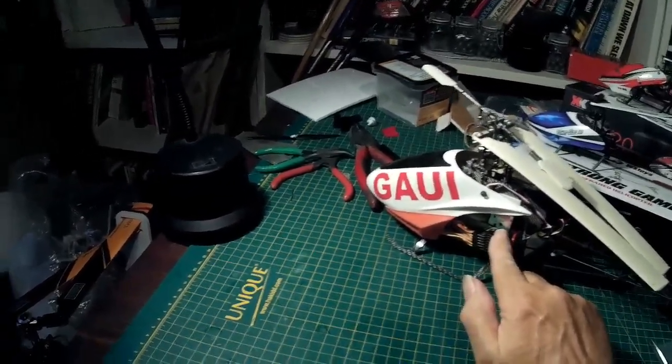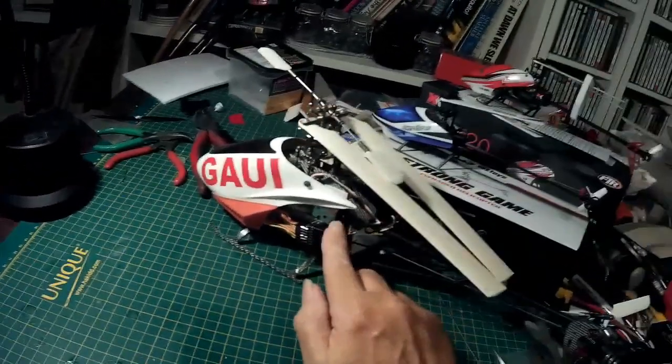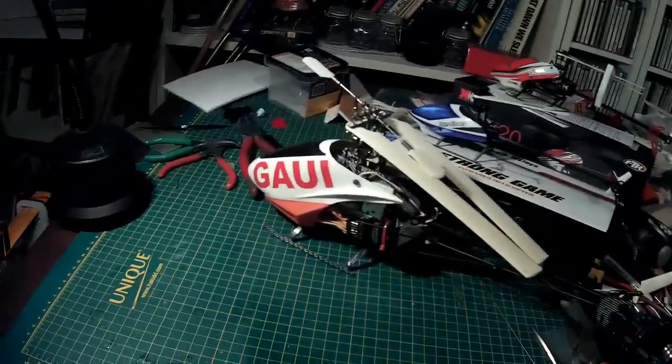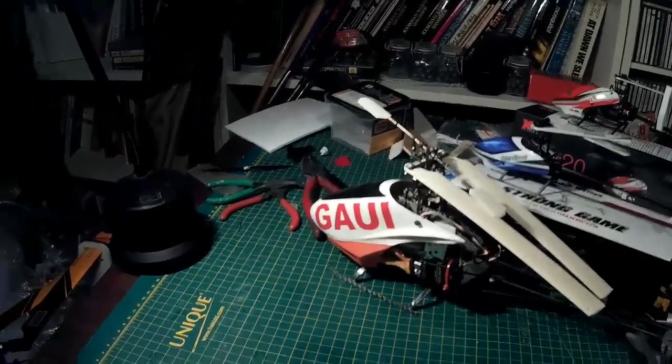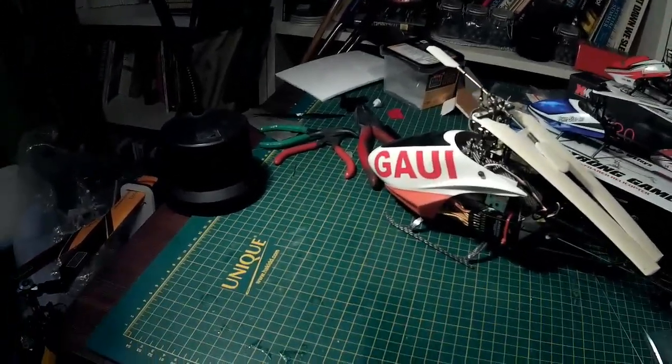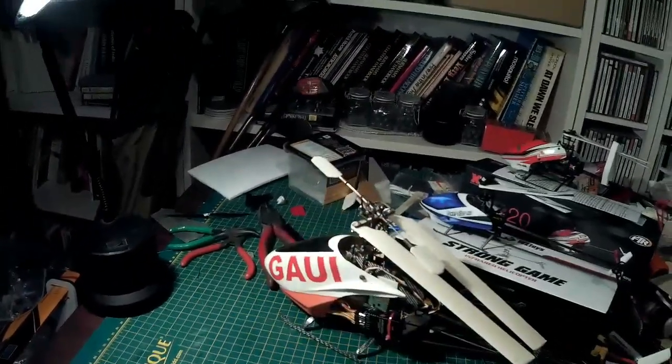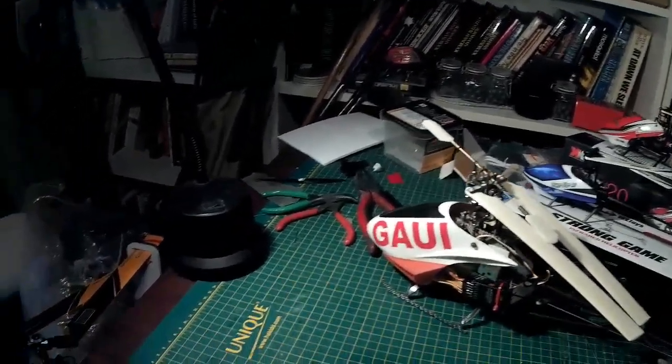There's also a pot on here to set gyro gain, and then there's one wire that comes out of the gyro which controls the tail servo. So you've got typically two channels controlling the gyro, essentially the rudder channel which gives your commands to yaw, and a gyro gain channel.